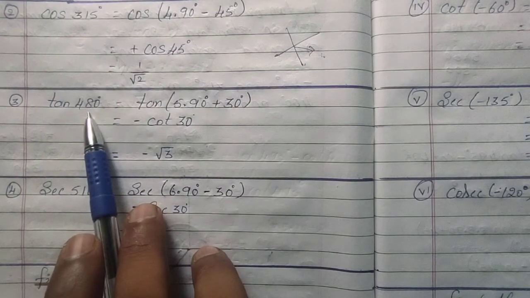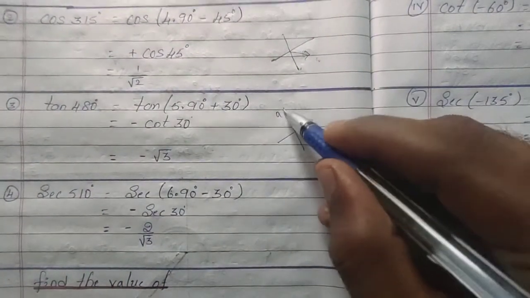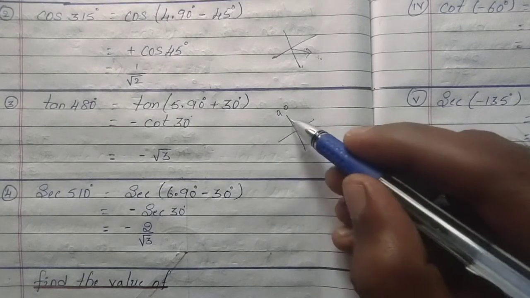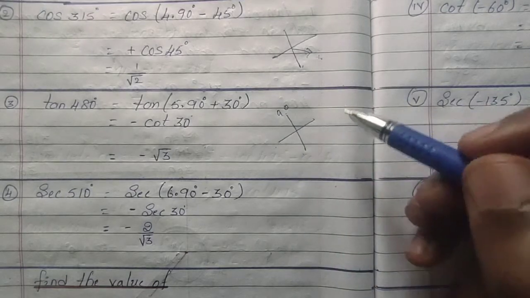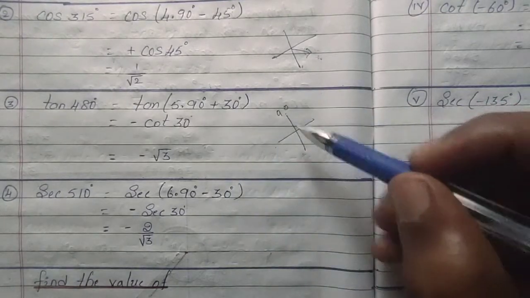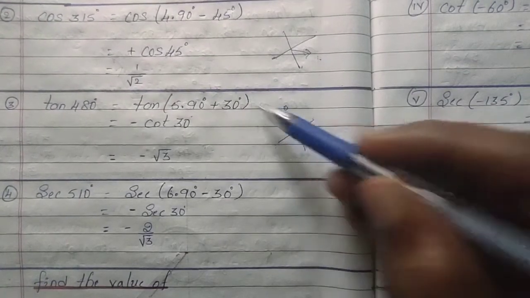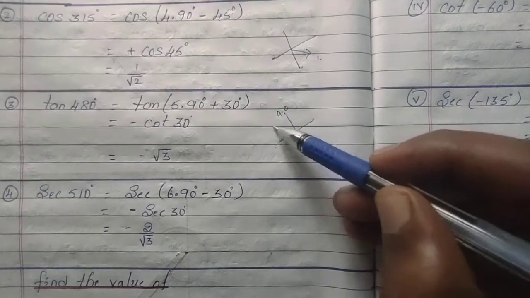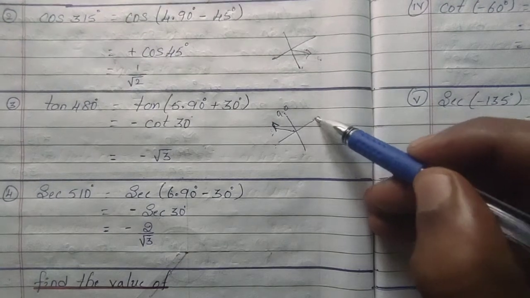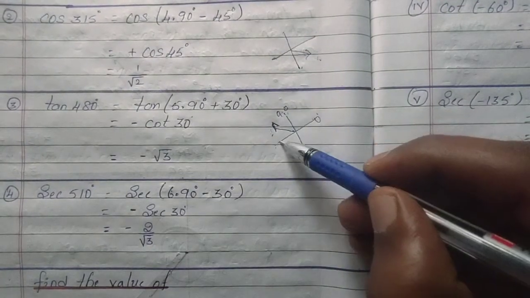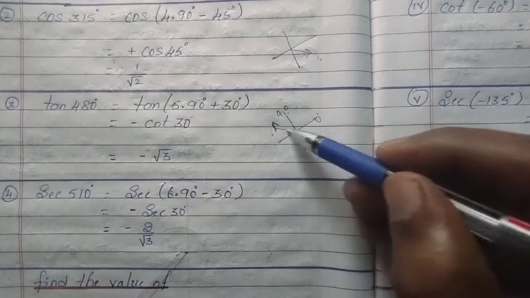We need to decide the result sign. 480. How to decide this 480? Remember, every quadrant's angle is 90, 90, 90, 90. Yes, sir? Therefore, 5 times 90 you rotate. 1 time, 2 time, 3 time, 4 time, 5 time. Plus 30. Plus 30 means it comes in which quadrant? Second quadrant. See, it is 0 degree. Now 1 time 90, 2 time, 3 time, 4 time, 5 time, plus theta, plus 30. So it is in the second quadrant.